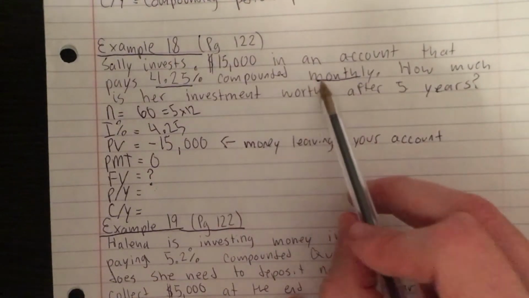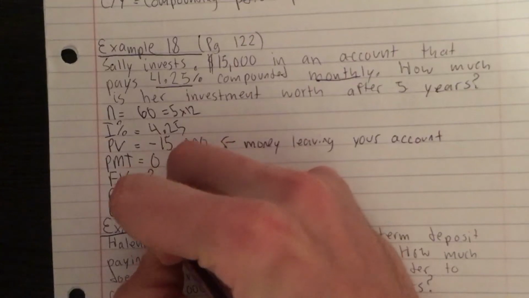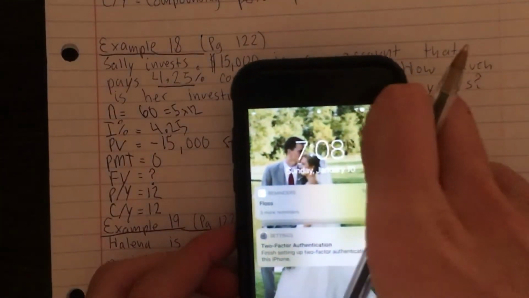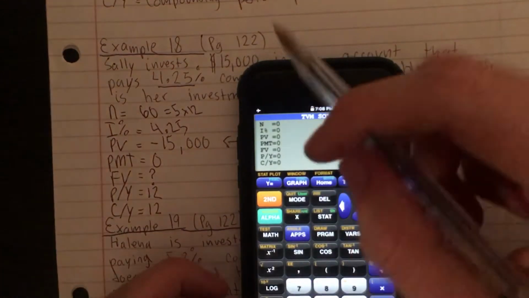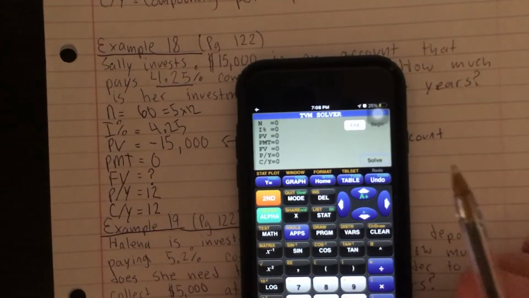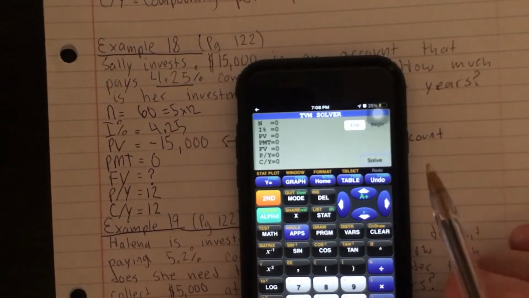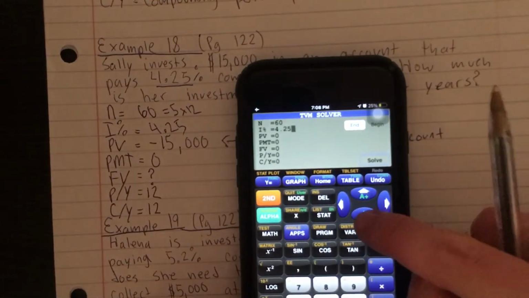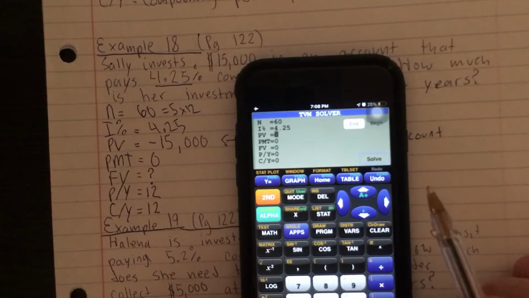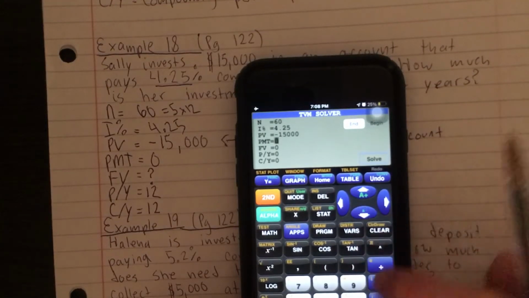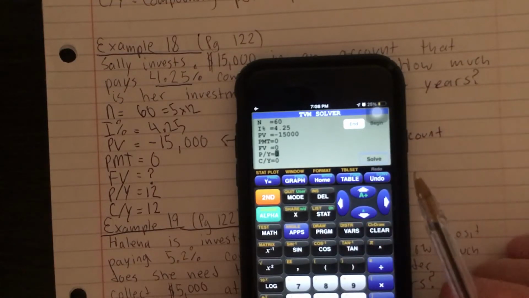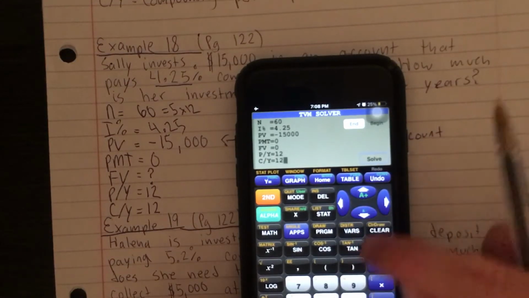Since it's being compounded monthly, both of these things here are going to be 12. So then what I'm going to do is go in to this app here, the TVM solver. Again, that's under apps. So the number of periods is 60. The interest rate's 4.25. The present value is negative 15,000. The payment is 0. We'll get to the future value here in a second. We got 12 and we've got 12.